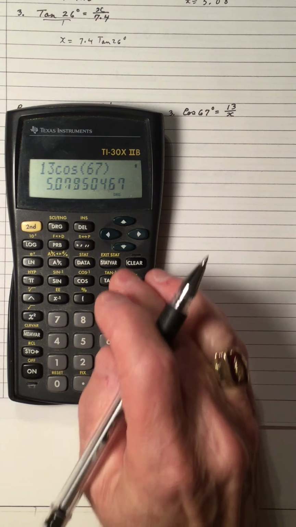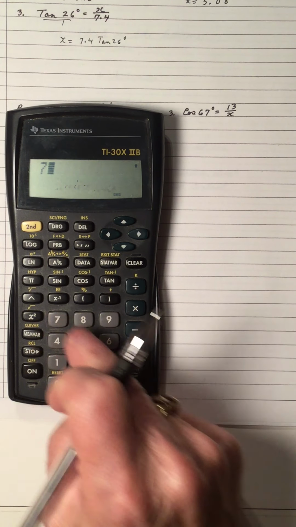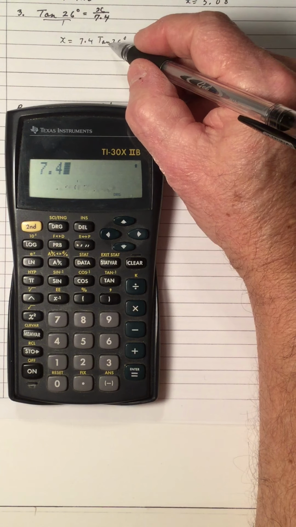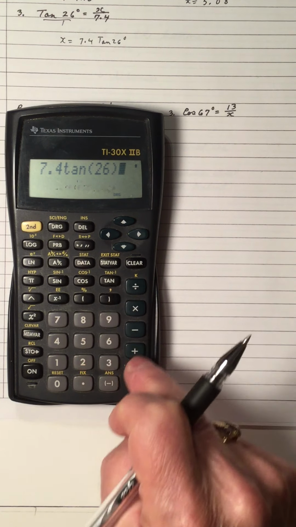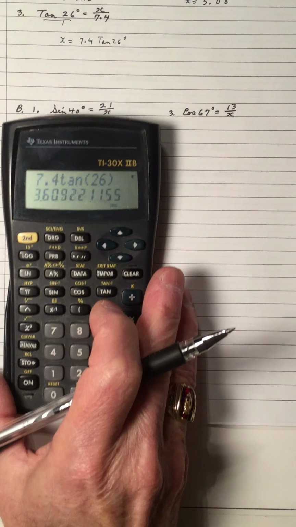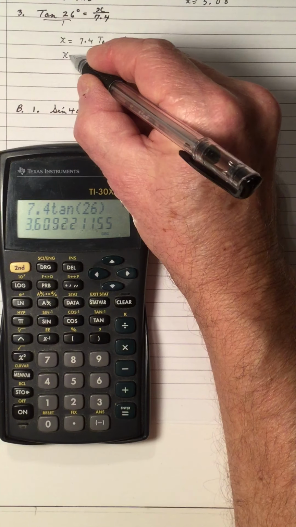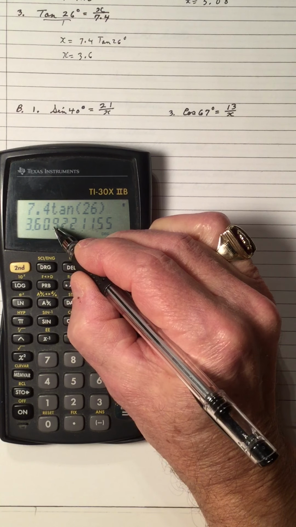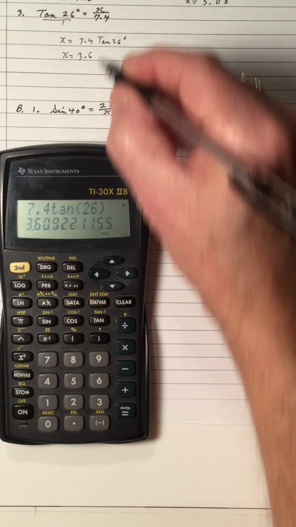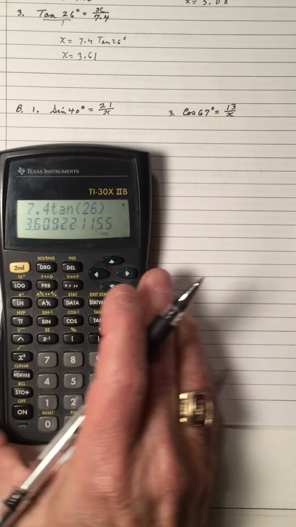Now I have 7.4 tan 26, and I get x equals 3.6. That's 5 or greater, so I add 1 onto 0 to get a 1.